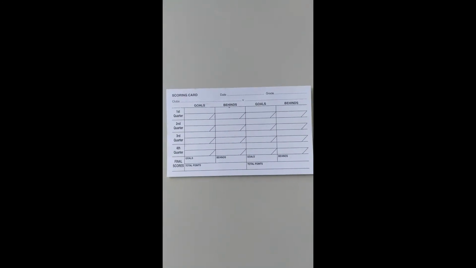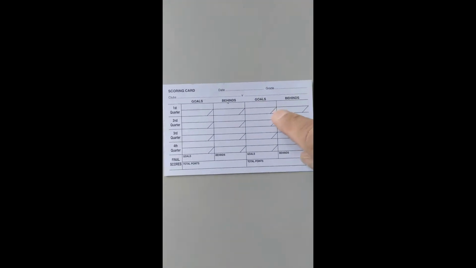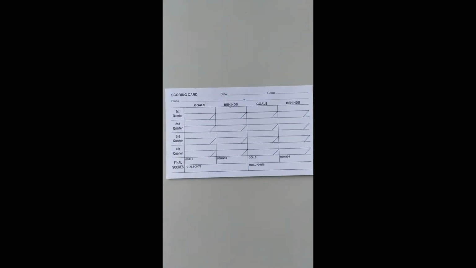Here we have another type of card. Again, it's just a generic card, has some basic information, the date, the grade, just a different layout of the format. These little triangle sections on the corner are just a cumulative total for goals and behinds as you go. So you can keep a running tally like 10, 20, 30, 40 and so forth, and final score on the bottom.